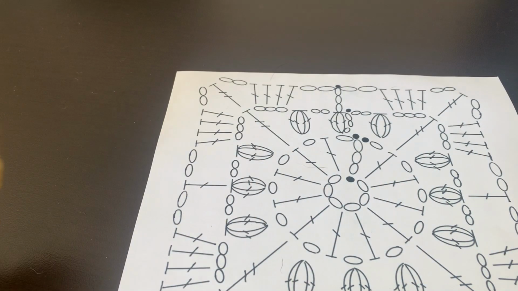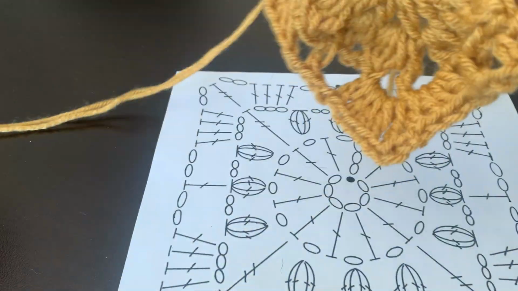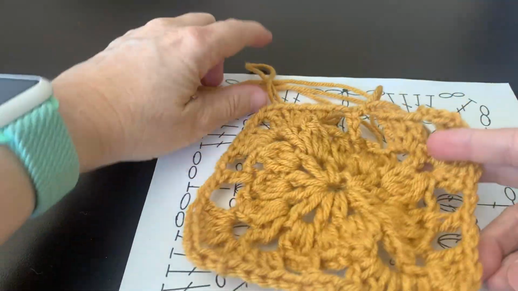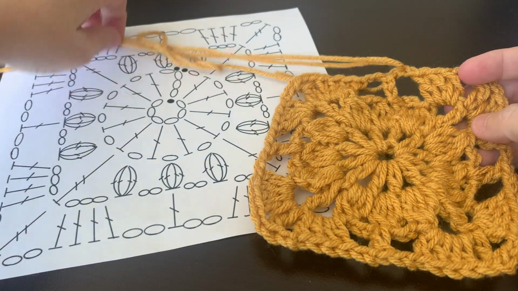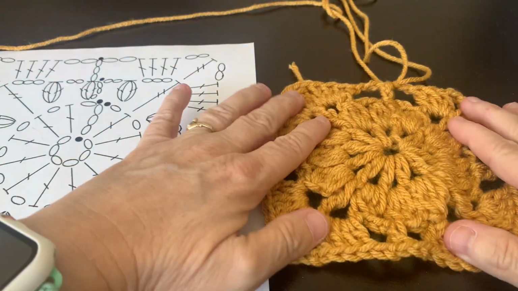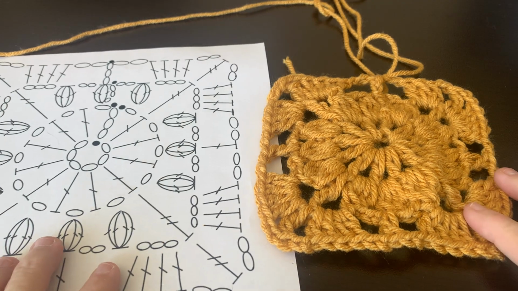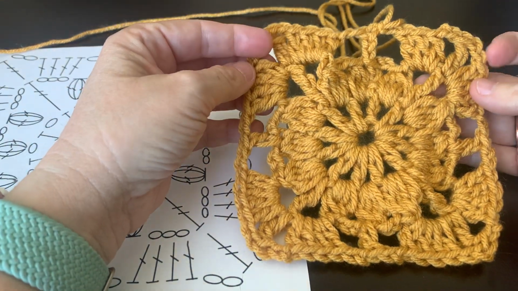Now let's take a look here. I'm going to pull the loop out nice and tall. And there it is. That's exactly what this picture is showing us. Is this particular square.